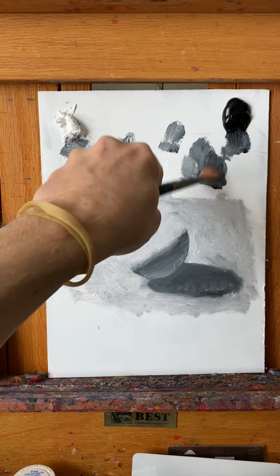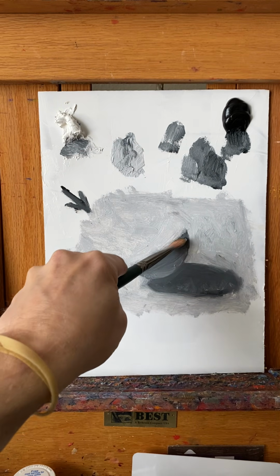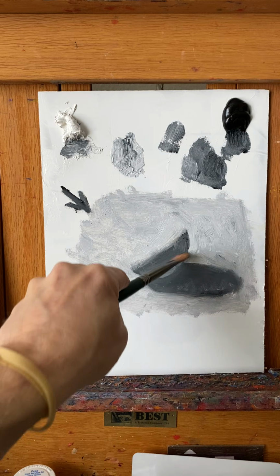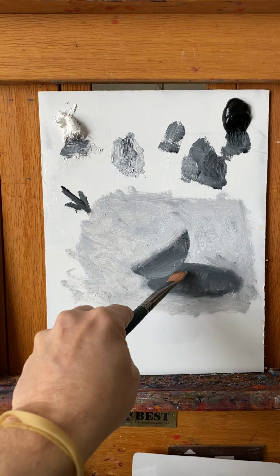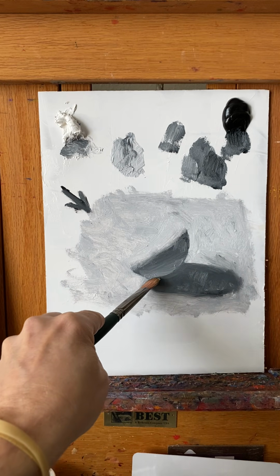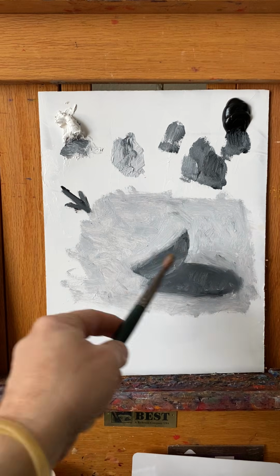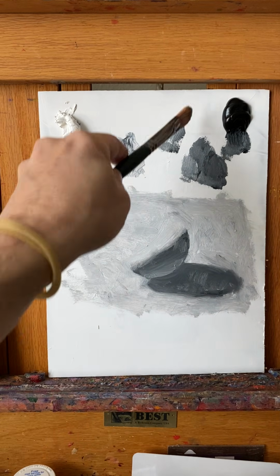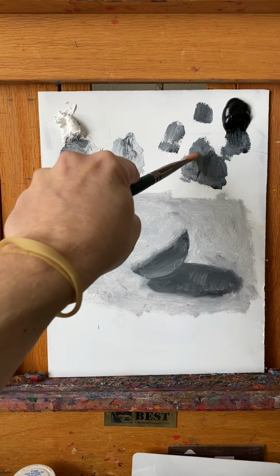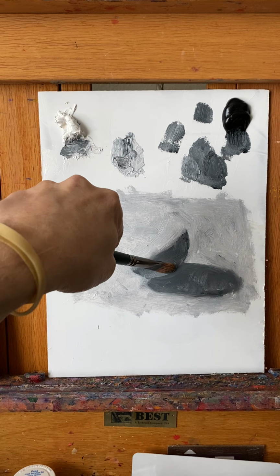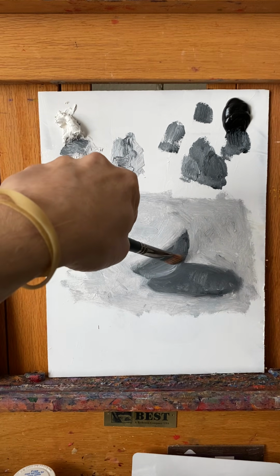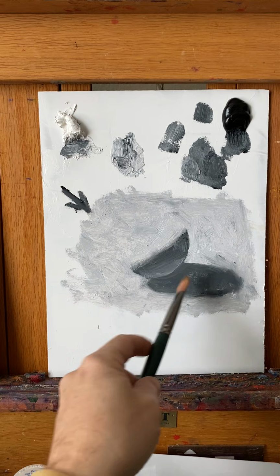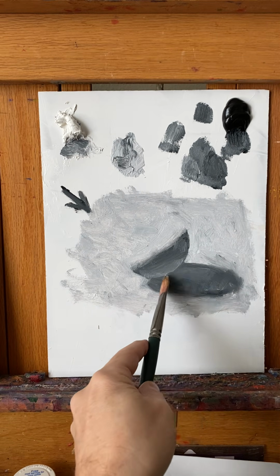And so the reflected light has a hard edge at the bottom where you're looking from the reflected light into the cast shadow.